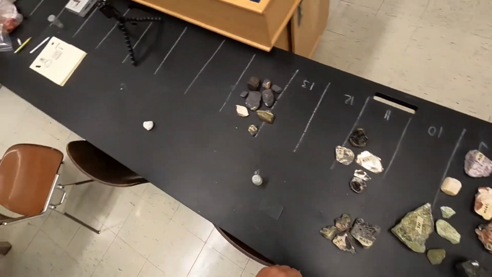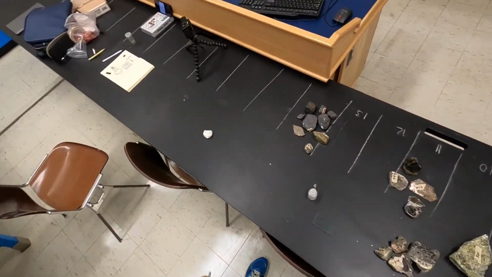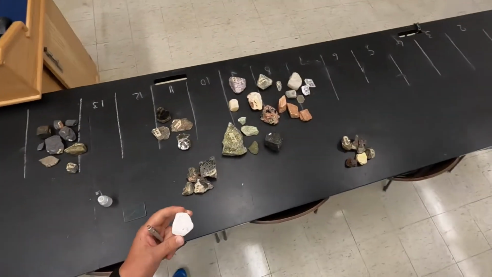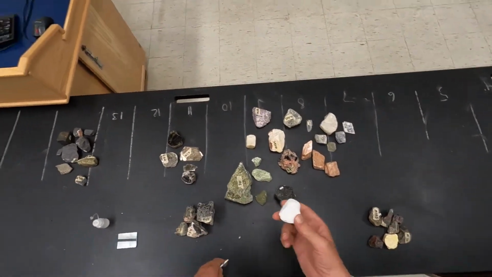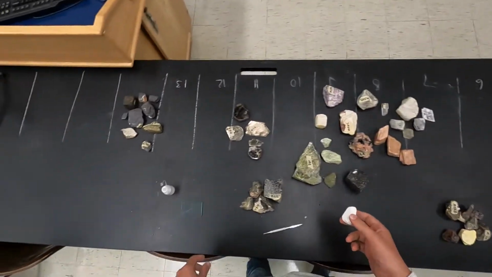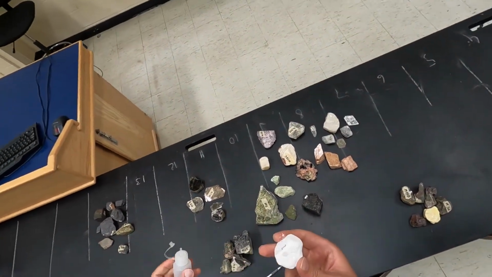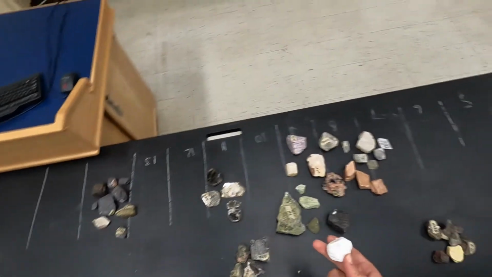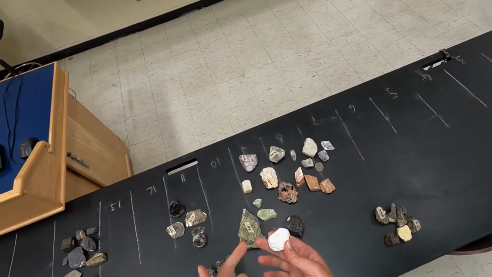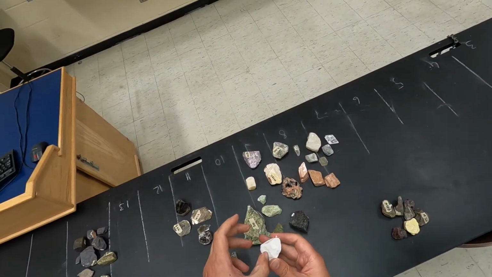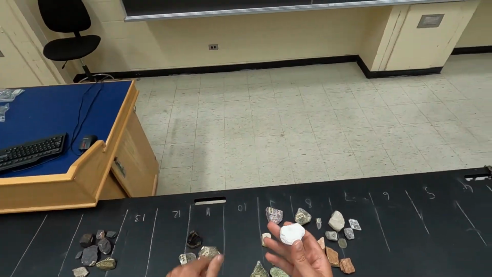So let's move to another soft mineral, and so this is your chalk, and so if you test it with the acid, it doesn't fizz, so calcium sulfate, and quite often you can scratch it with your fingernail.